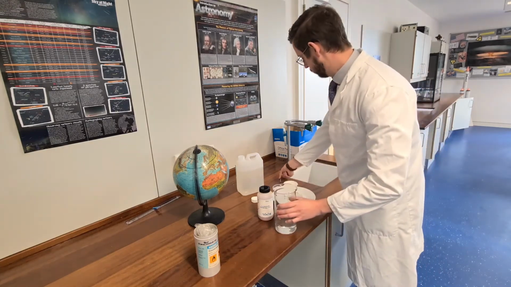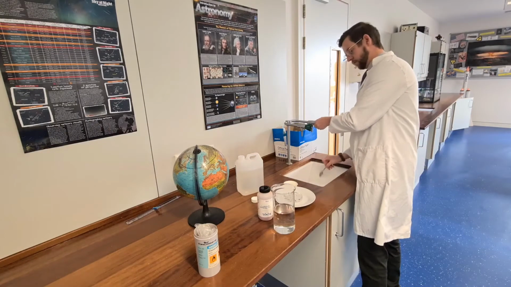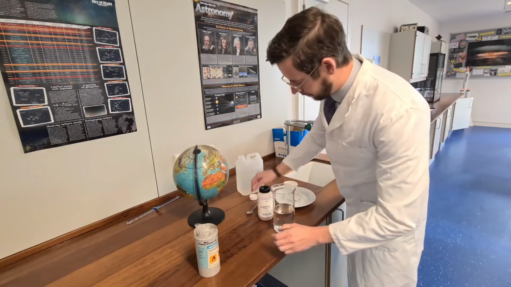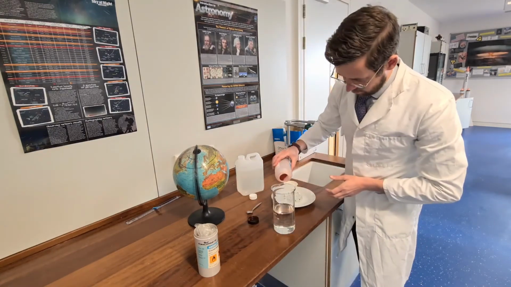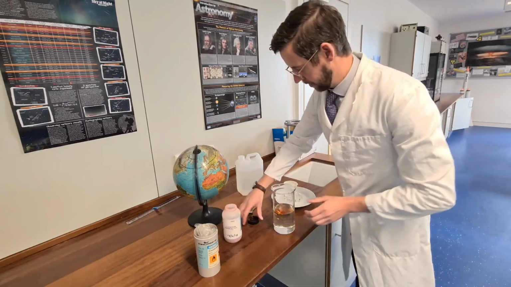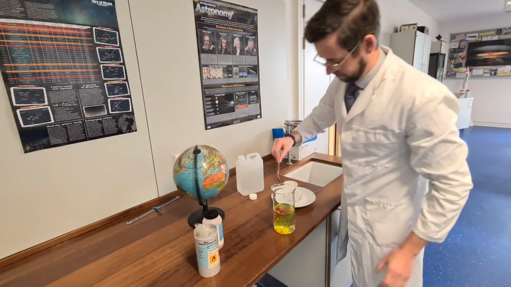And what I'm going to do with this water is add a few crystals of fluorescein, just a little tiny bit. In we go. And that will make it nice and luminous to represent.